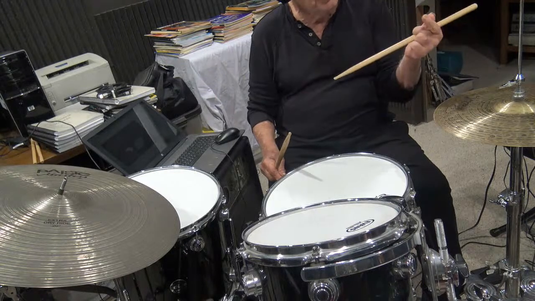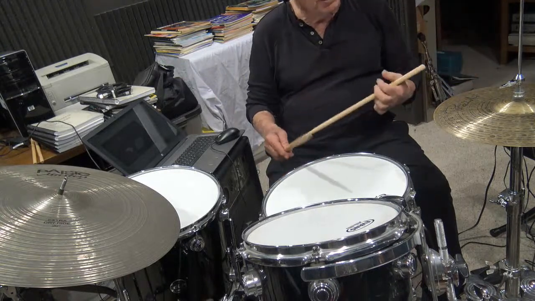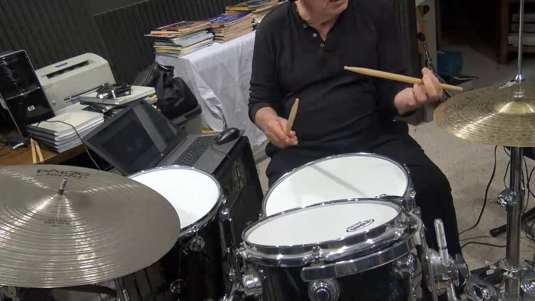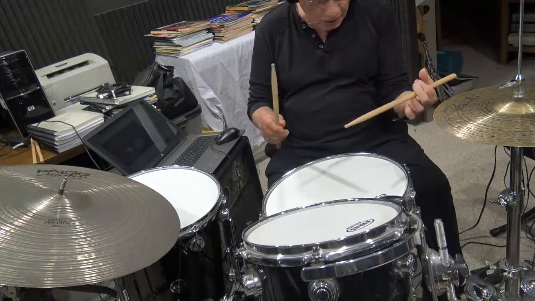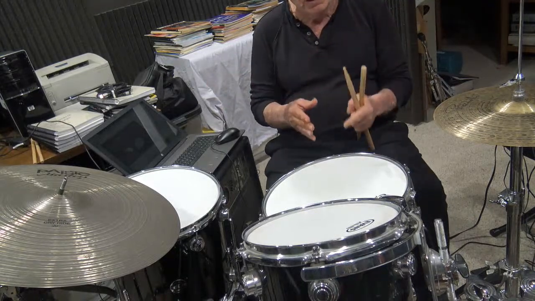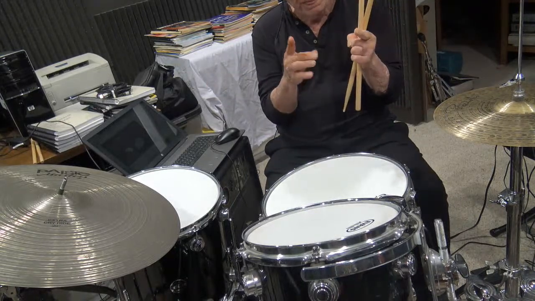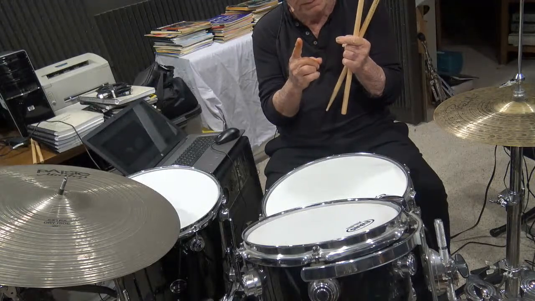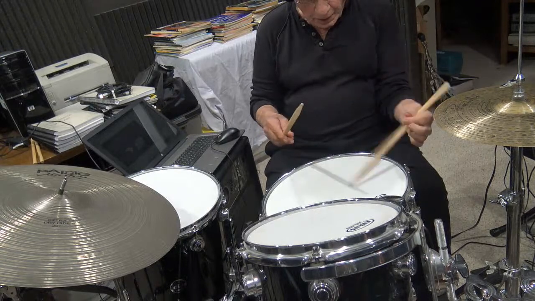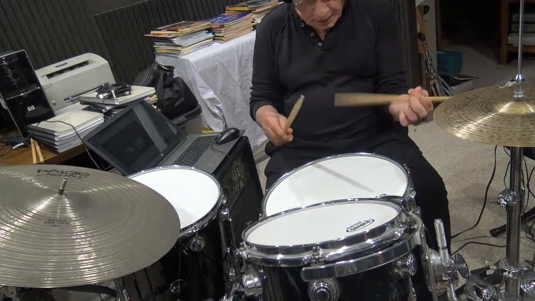Each L becomes 3 Ls. So I have 1 and 2 and 4. Now all I interpreted right there was the first half of the first measure. Right, left, right, left. Right, left, right, left.